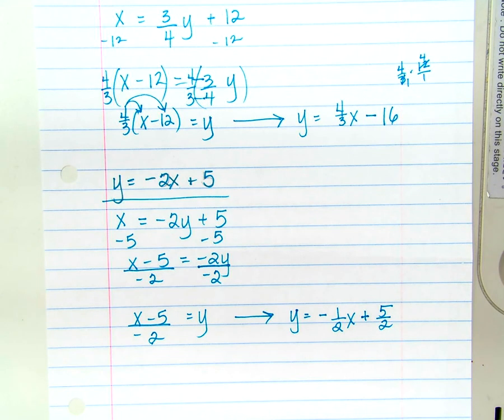So tell me one more time. How do you find the inverse? You switch x and y.